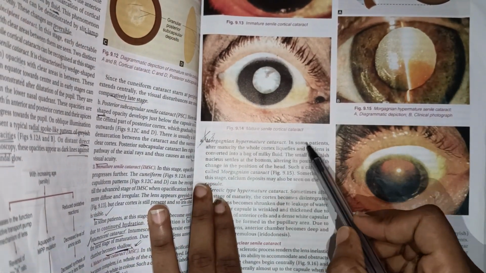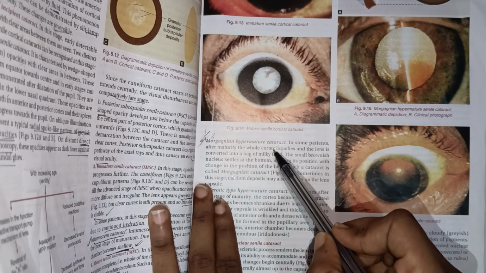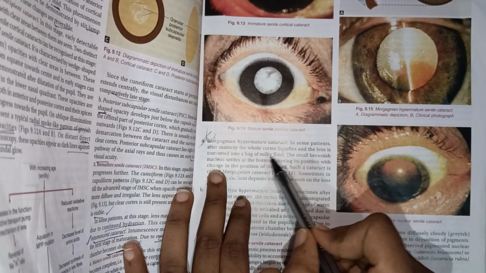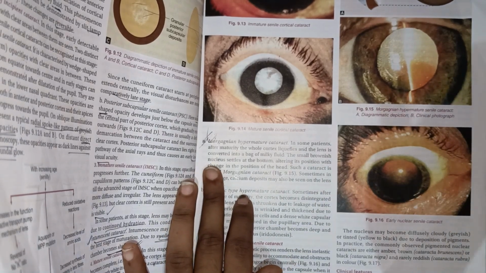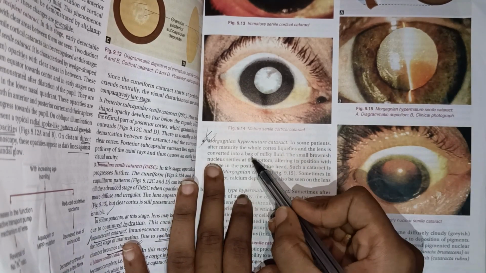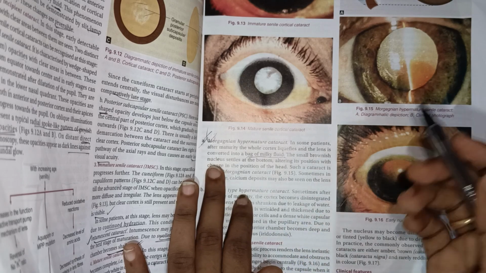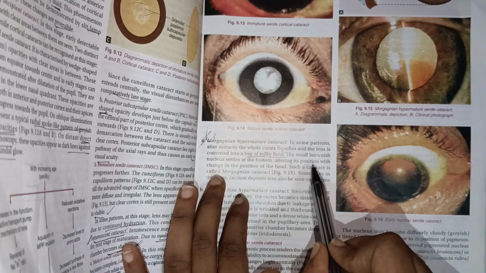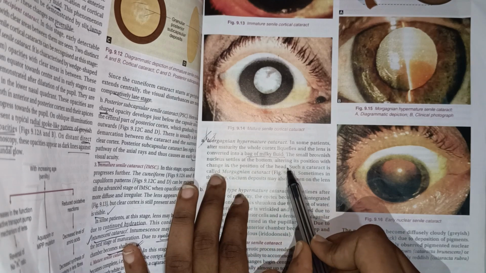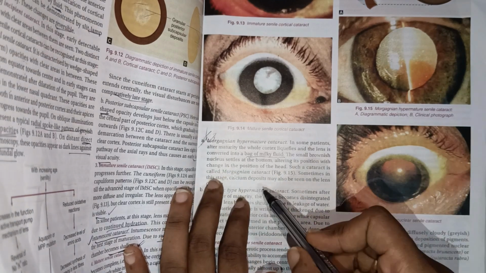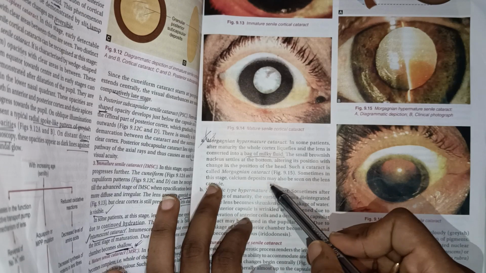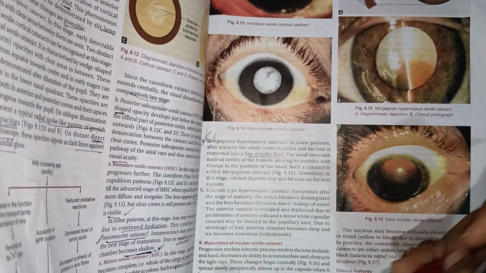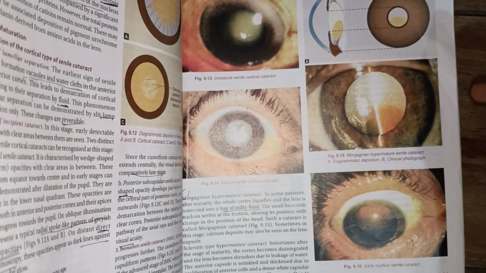Morgagni hypermature cataract. In some patients after maturity, the whole cortex liquefies and the lens is converted into a bag of milky fluid. The small brownish nucleus settles at the bottom, altering its position with change in the position of the head. Such a cataract is called Morgagni cataract. Sometimes at this stage calcium deposits may also be seen on the lens capsule.